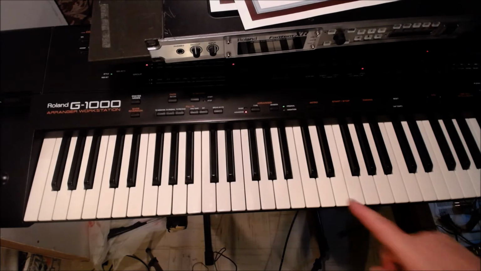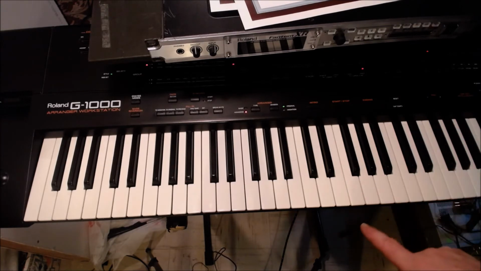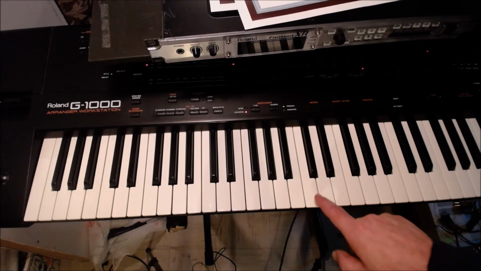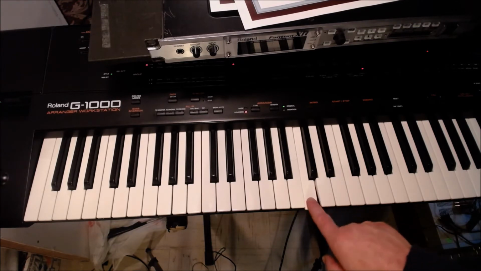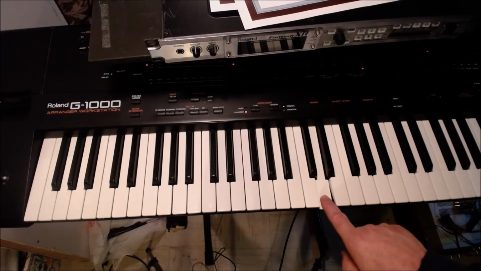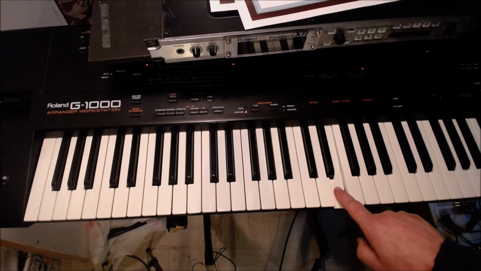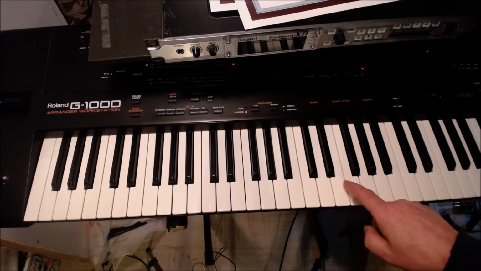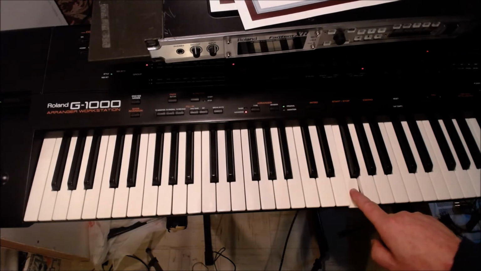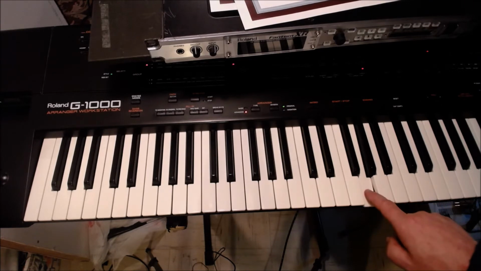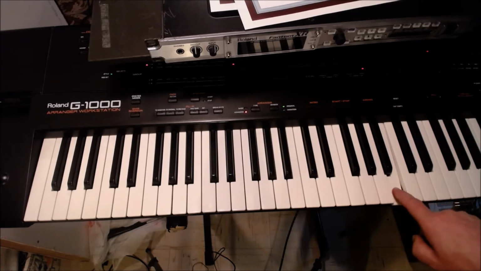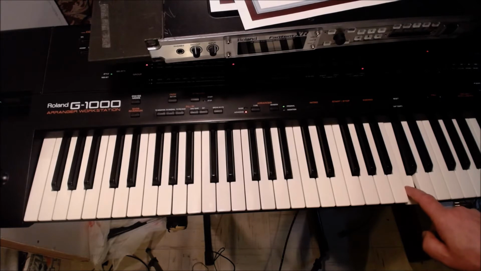Here's the sequence or the interval pattern of a major scale. You play the root, in this case C. Then you take a whole step. It's a whole step because I'm skipping the black key. Whole step, because I skipped a black key. Half step, I'm not skipping a key. Whole step, whole step, whole step, half step.